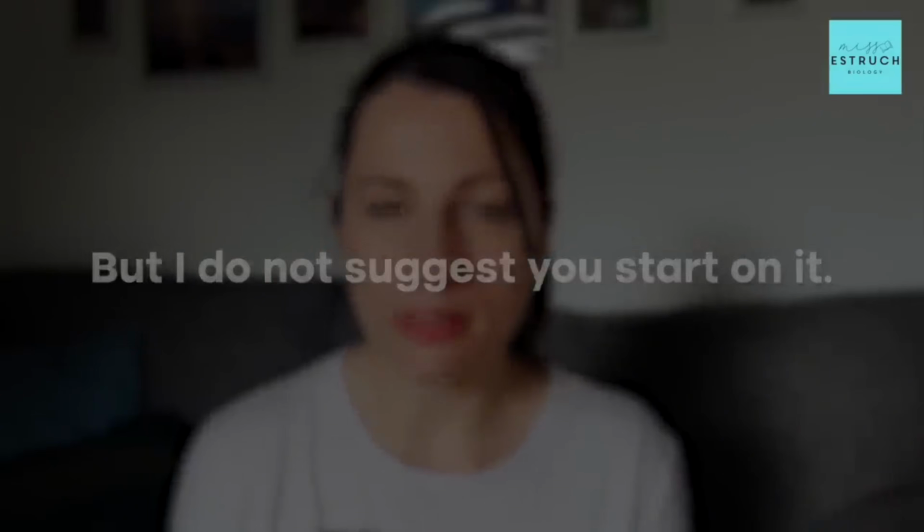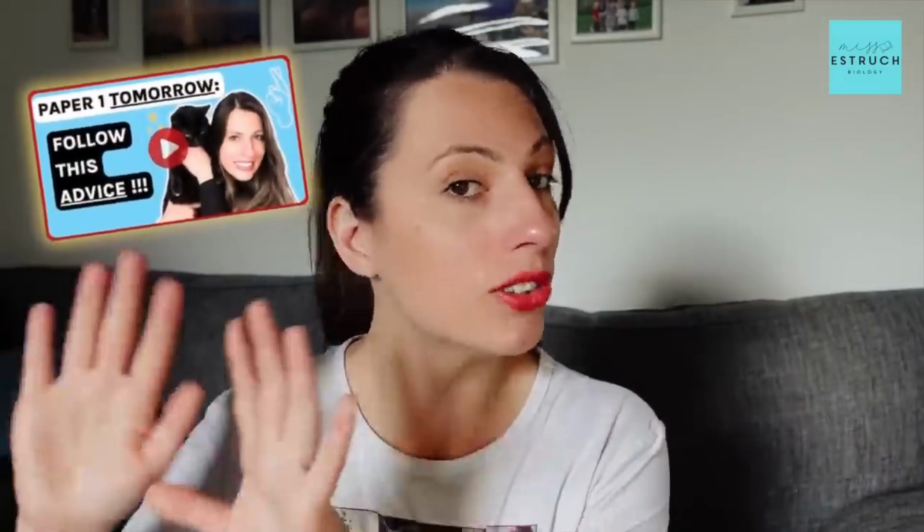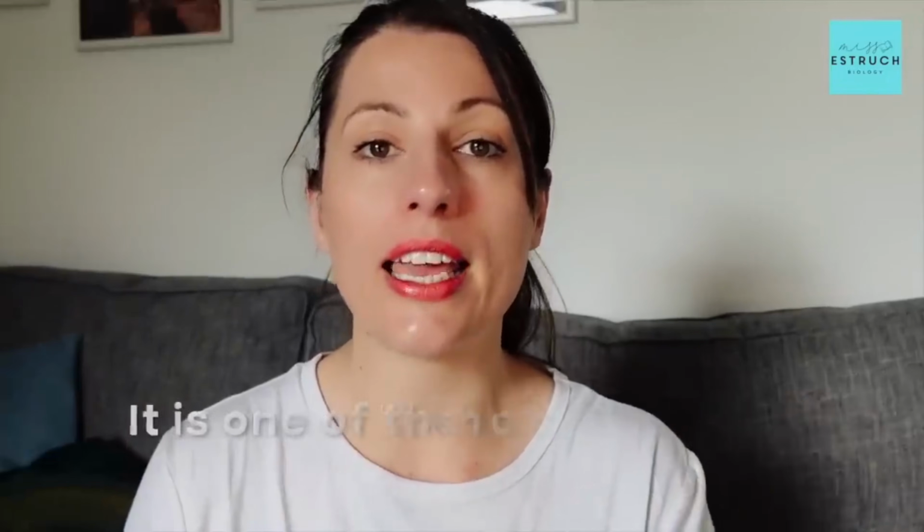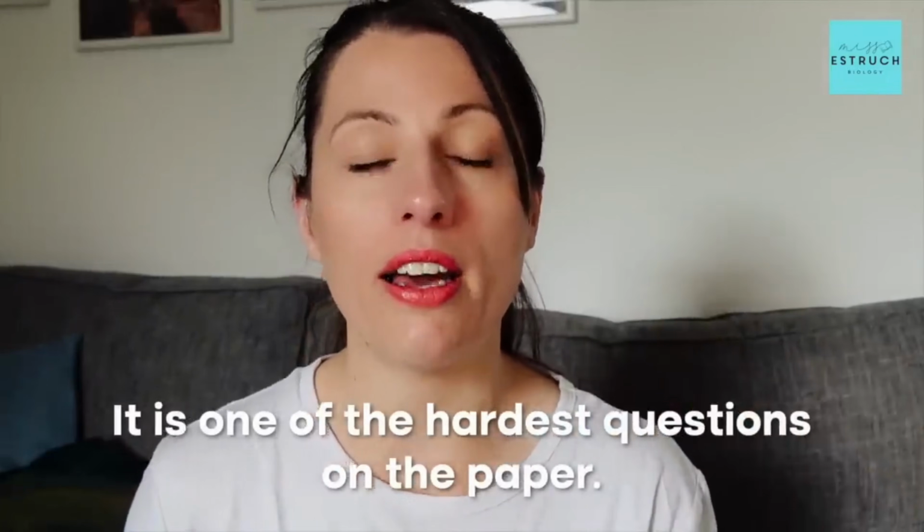that might sound obvious because it's at the back, but the reason I say that is my tip for paper 1, which has already happened now, is start at the back on the long answer questions. But I do not recommend that for the comprehension because it is one of the hardest questions on the paper and it's mainly application, so you are better off saving it to the end when your brain is already awake and active and warmed up.